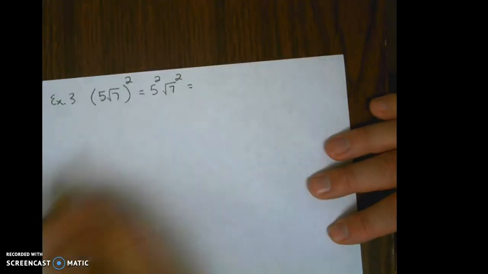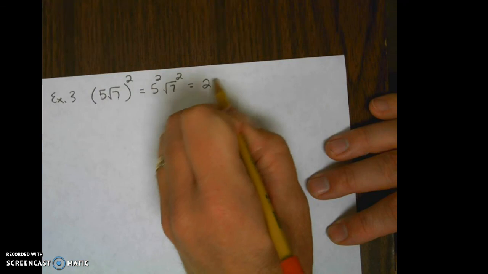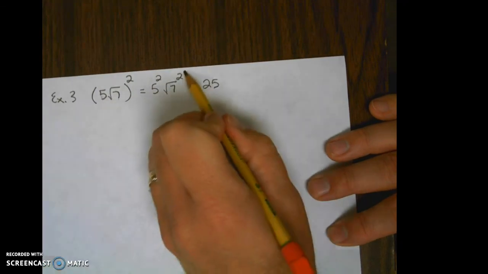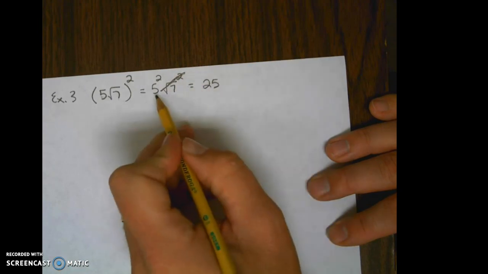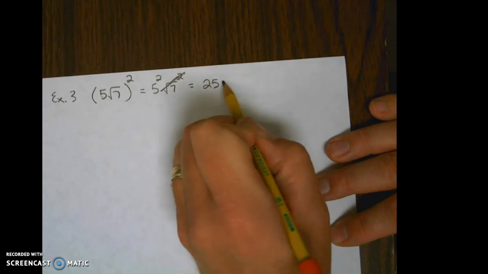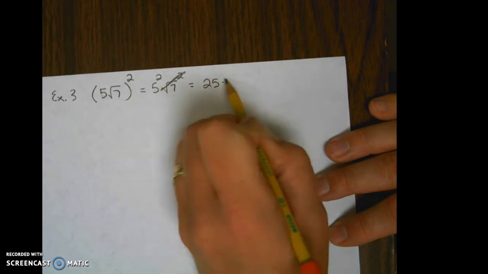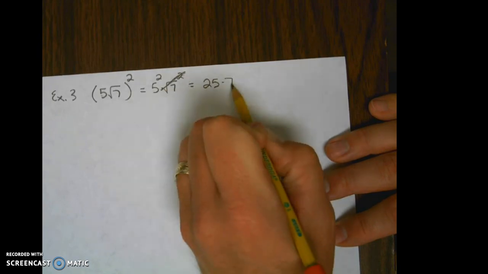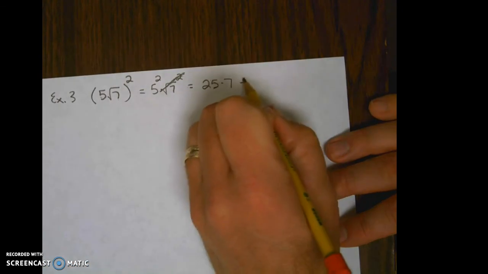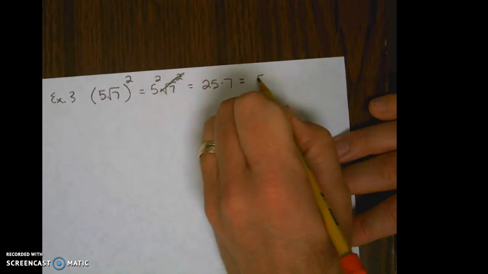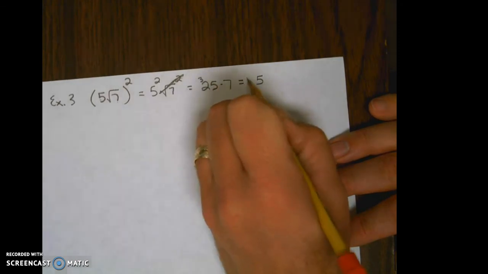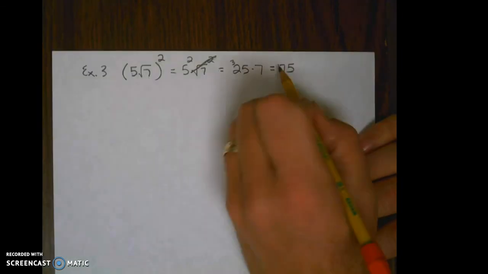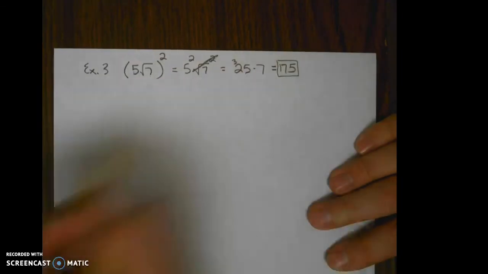So finishing this off, we get 25. And the square cancels out the square root. They're inverses of each other. And we're going to have 25 times, because this is multiplication, times, since they cancel, times 7. And 25 times 7: 7 times 5 is 35, carry the 3, 14, 70, 175. Okay, and that would be our answer.